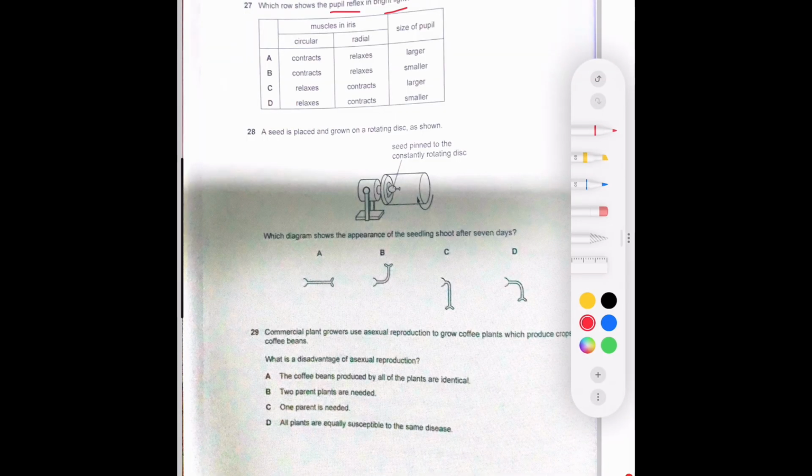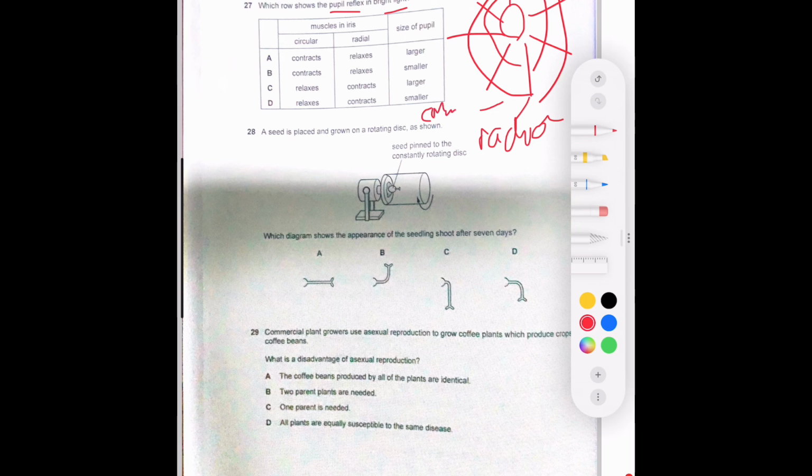Okay, question 27, which was the pupil reflex, right? So firstly, let's draw the iris. The iris consists of two muscles, the radial muscles, which are those streaks of lines, and the circular muscles, which are circles. And then there's a pupil in the middle. So when you go into bright light, your pupil is going to become smaller. And how does it become smaller? Well, the circular muscles will contract, and the radial muscles will relax, and therefore the size of the pupil will be smaller. And in this case, the only possible answer is B, and therefore B is the correct answer.